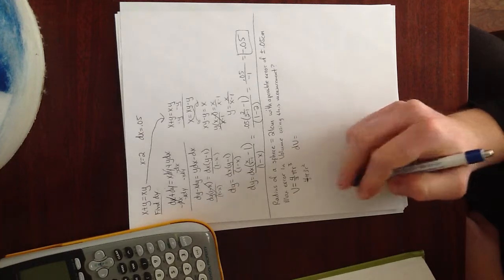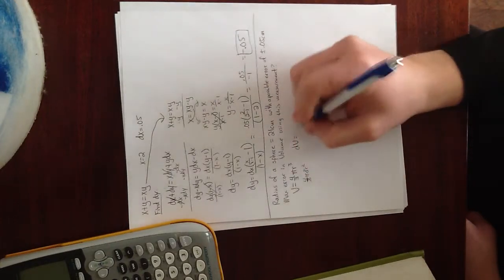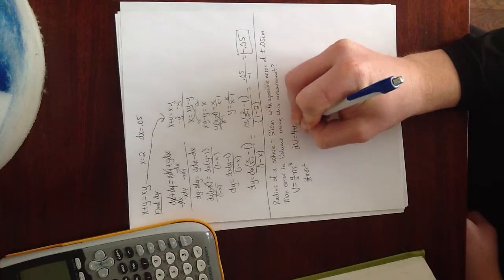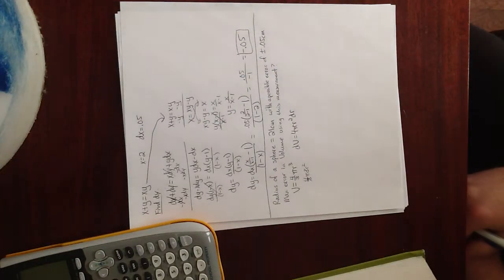What's 4/3 times 3? Oh yeah, it's 4. Oh yeah, good job. So it's 4 pi r squared, and then dr. Alright, so now we've got our equation. We just need to plug stuff in.